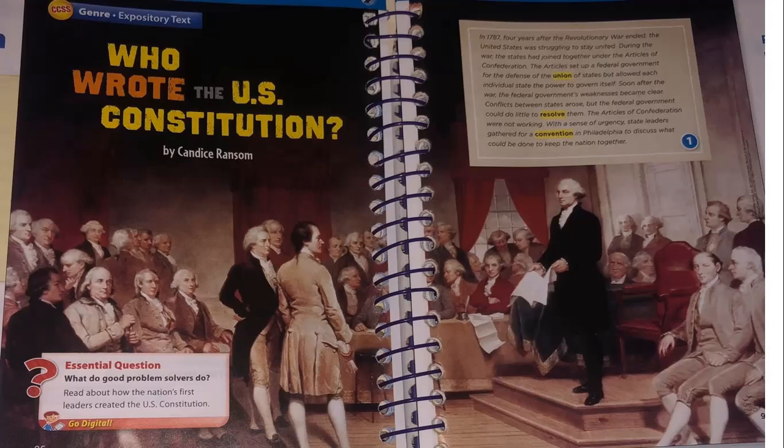All right, we're on page 97 in your Literature Anthology textbook. In 1787, 4 years after the Revolutionary War ended, the United States was struggling to stay united. During the war, the states had joined together under the Articles of Confederation. The Articles set up a federal government for the defense of the Union of States, but allowed each individual state the power to govern itself.